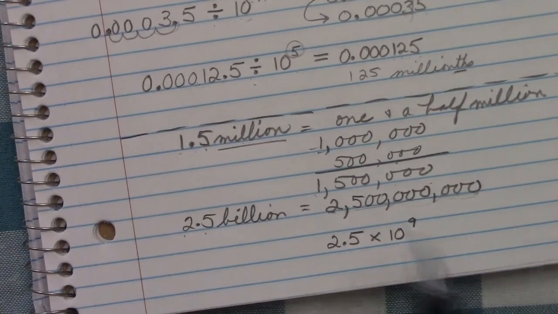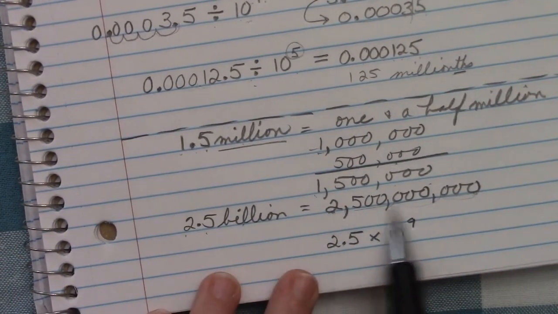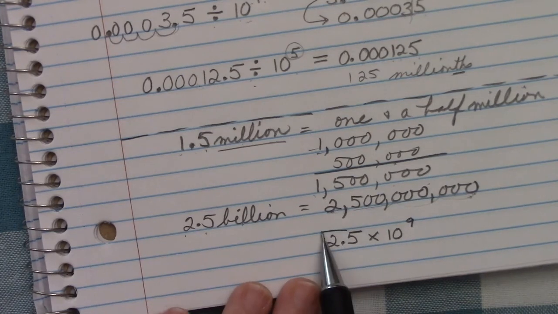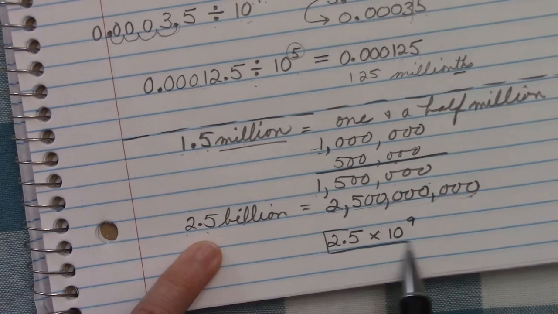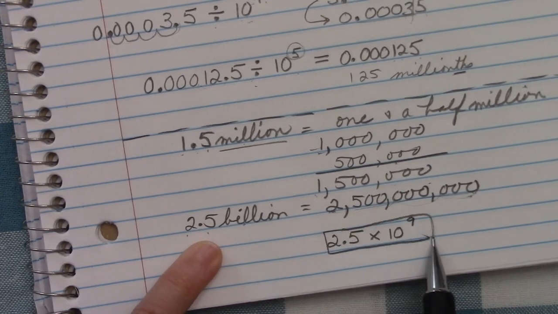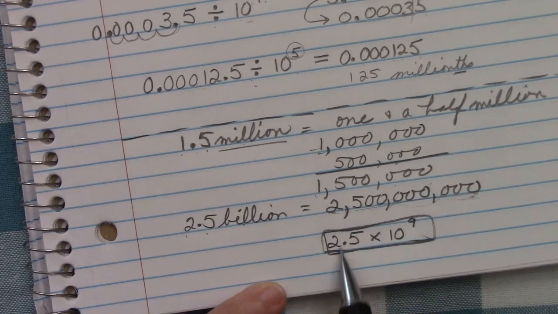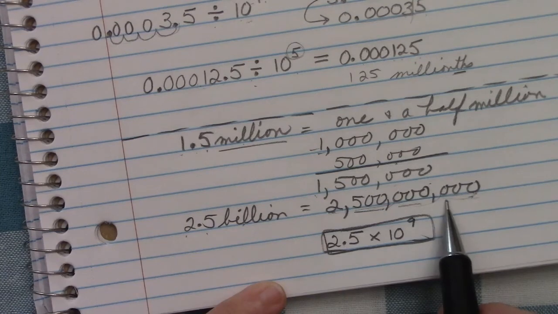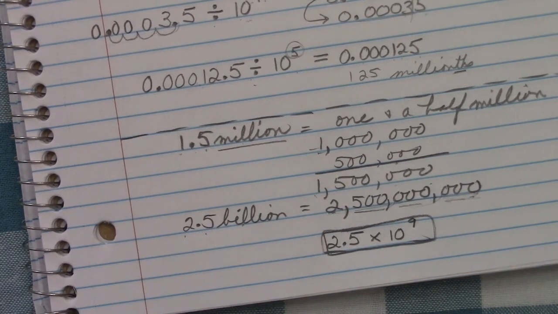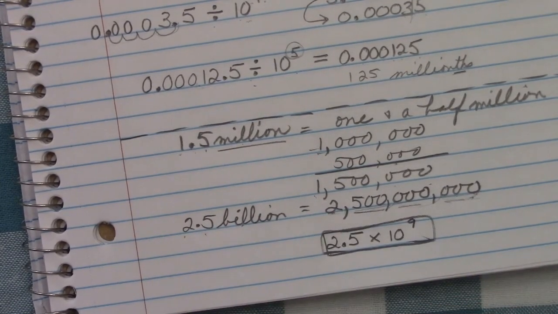So 2.5 billion would come out looking like that. And then you can look at that chart if you want, or you can count up how many zeros would be behind it. To get to the billions place, you have 9 place values with 0, and here's your decimal point.